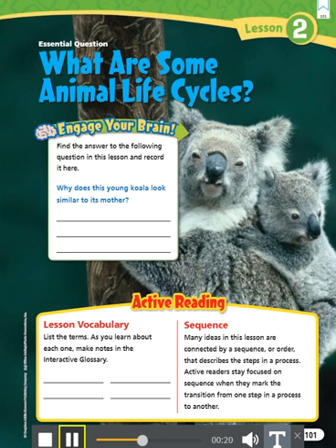Active reading. Lesson vocabulary. List the terms. As you learn about each one, make notes in the interactive glossary. Sequence. Many ideas in this lesson are connected by a sequence or order that describes the steps in a process. Active readers stay focused on sequence when they mark the transition from one step in a process to another.